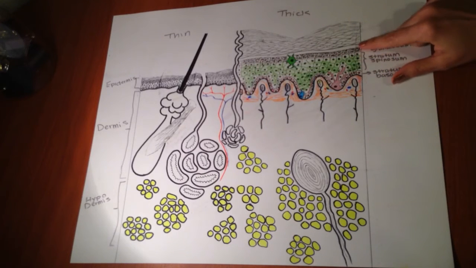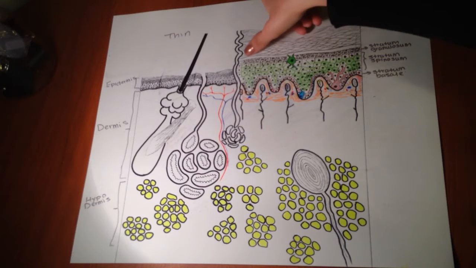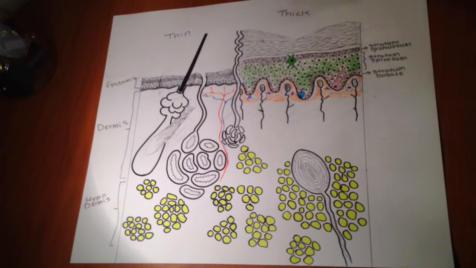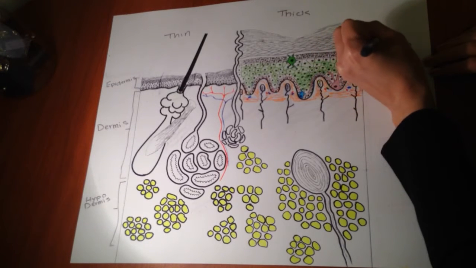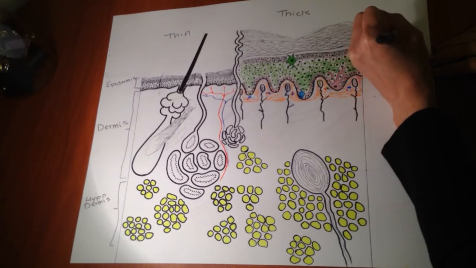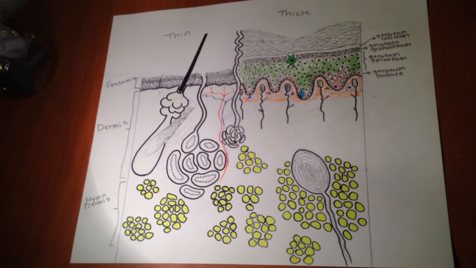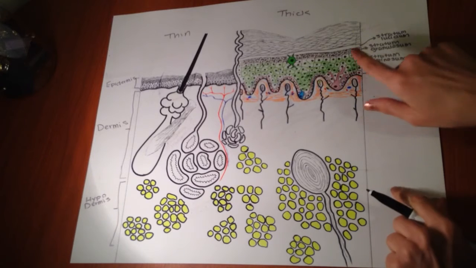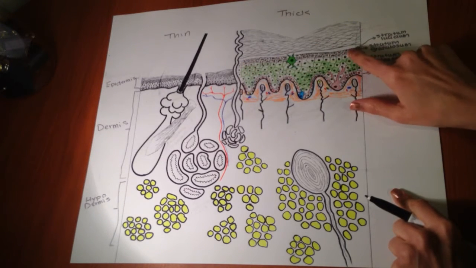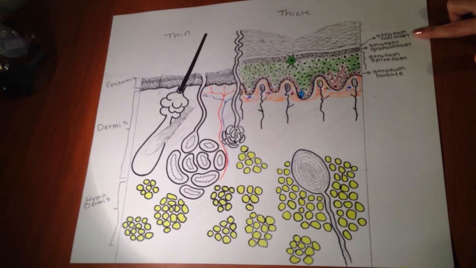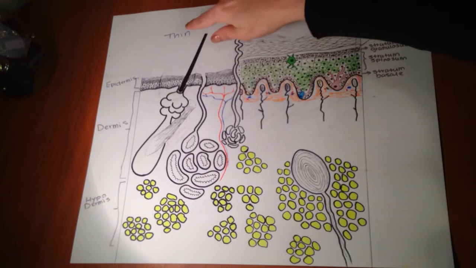Above that, you're going to have a clear layer. This is the stratum lucidum. Remember, lucid means clear, and this is a clear layer. Something to keep in mind about stratum lucidum is that it is only found in thick skin. You don't find it in the thin skin.